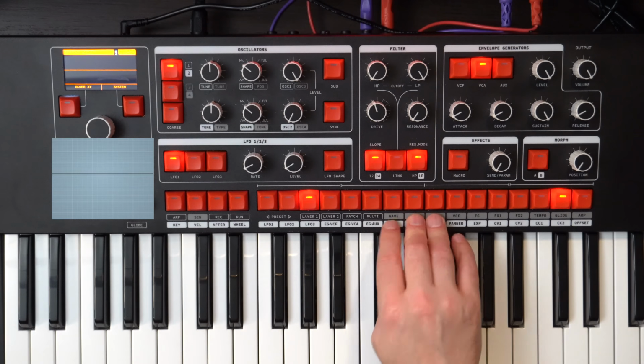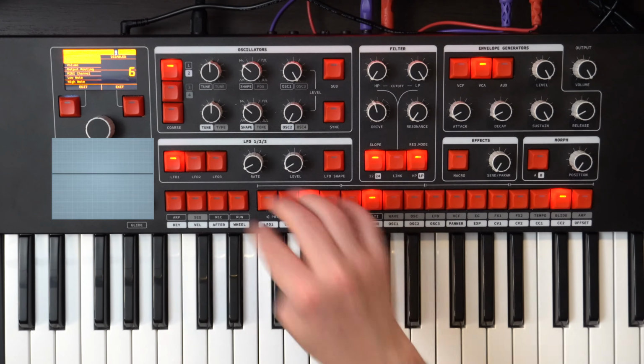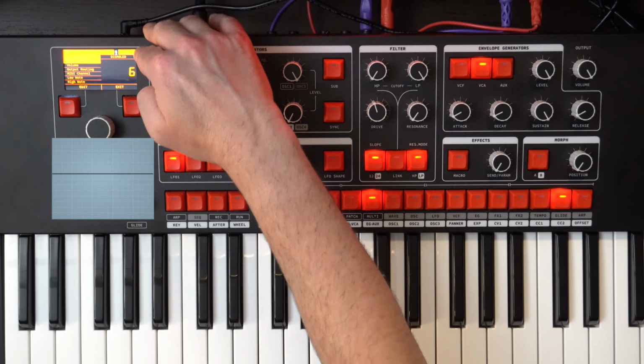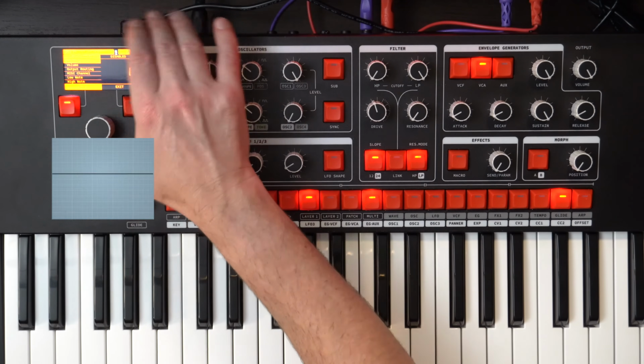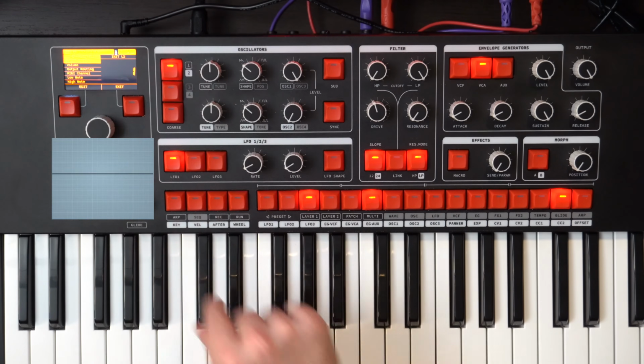But there's something to being able to split a patch into 2 parts. And so then when you play notes, you're going to get different variations to happen. And let me demonstrate that. So we can come across to multi. And then you can see here, layer voices, we've got that set to 6. So we're going to edit that. And I want number 1 to be set to 1 voice.